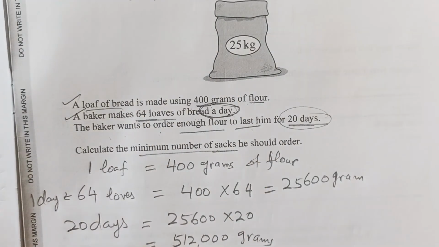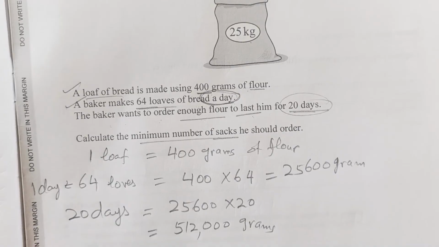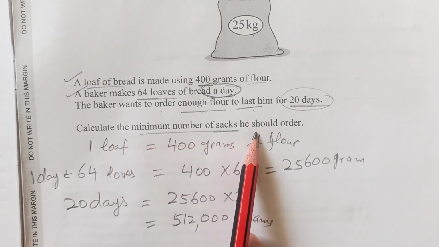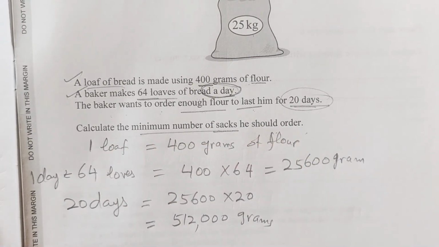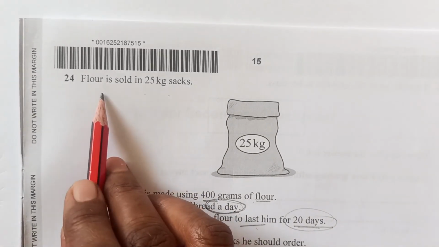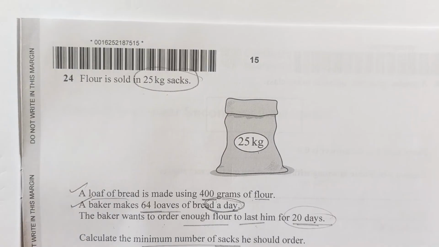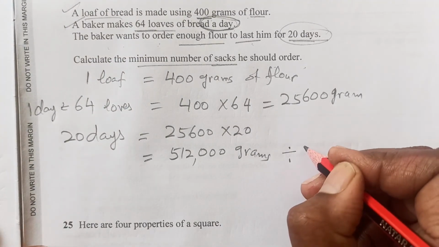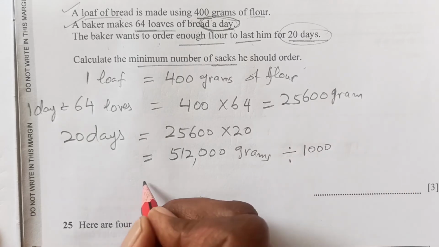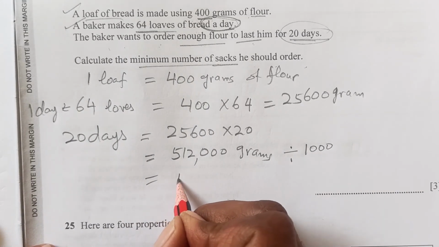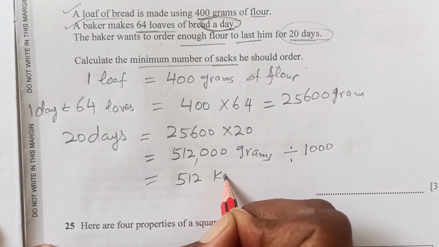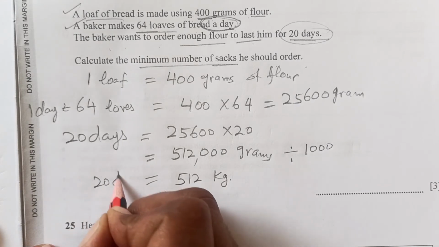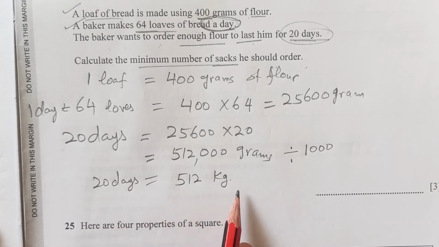Okay, now the answer should be the minimum number of sacks he should order. Flour is sold in 25 kg sacks, so we need this in kilograms, so divide it by 1000. So that means 512 kilograms of flour is needed for 20 days.